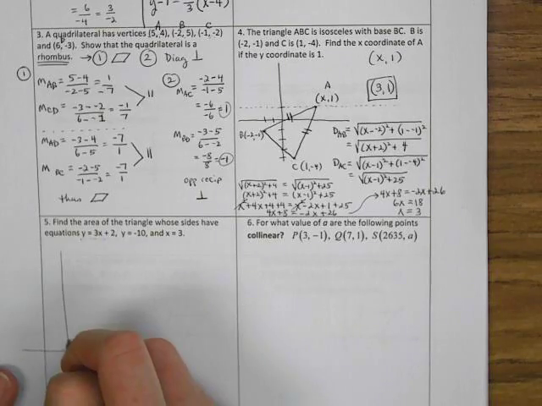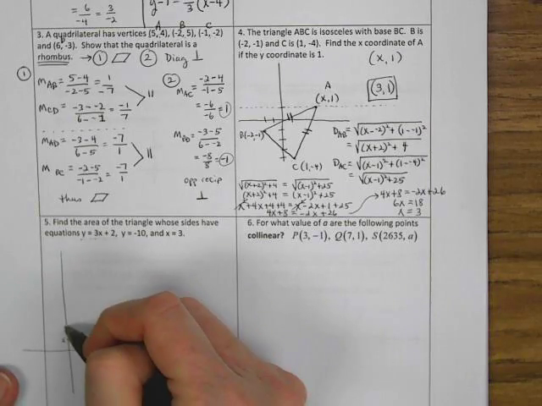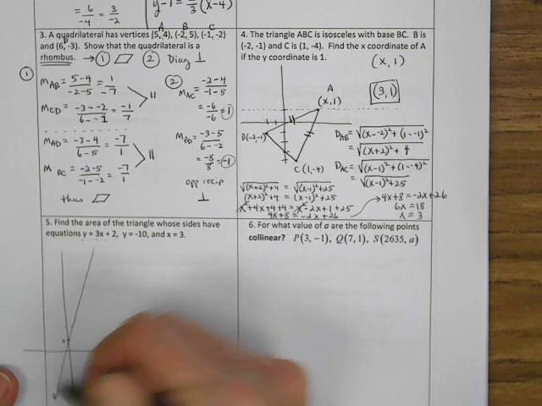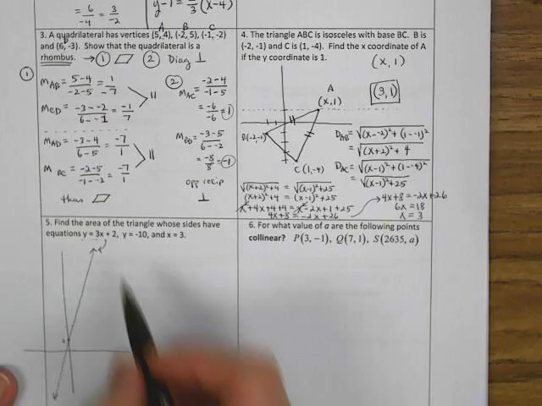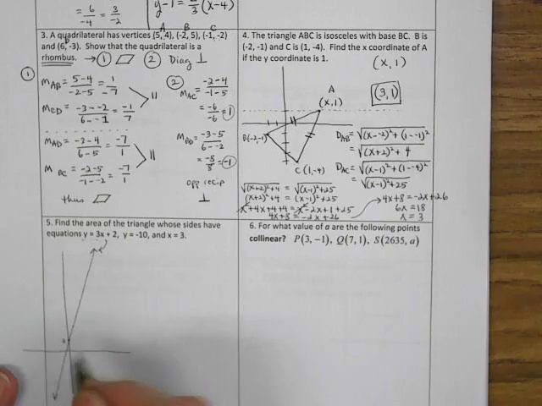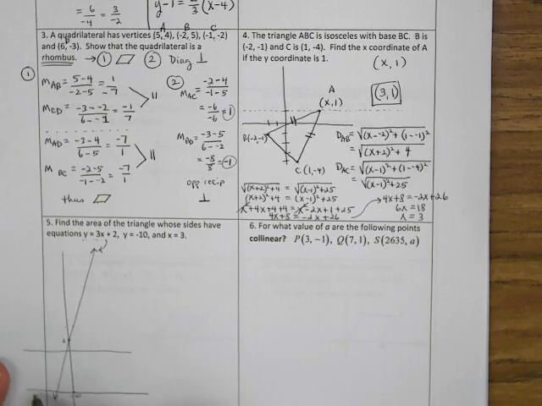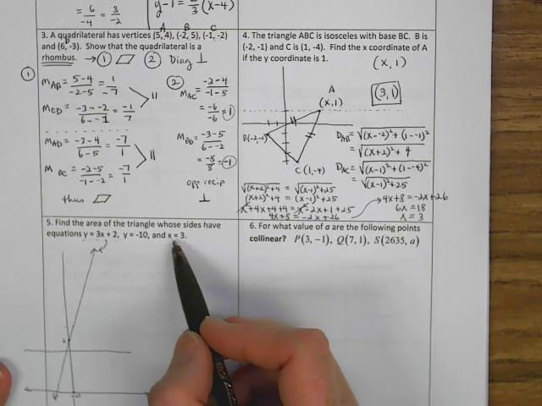The y-intercept would be 2. Let's put a little note there. And the slope would be 3, so that would be up 3 over 1. So maybe a line that looks something like this. That's my y equals 3x plus 2. Then I also have the line y equals negative 10. So if you remember Vux Hoy, Hoy has the y, so that's a horizontal line down here at negative 10. That's that line. And then x equals 3, Vux, that's a vertical line.